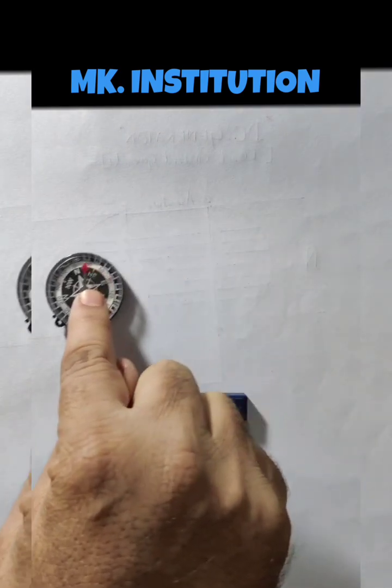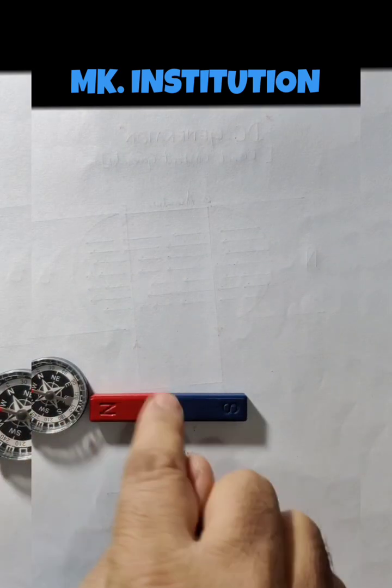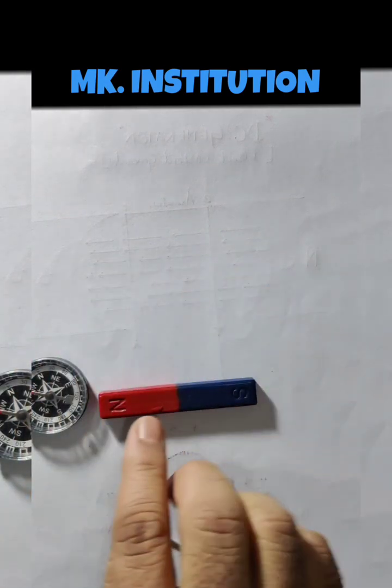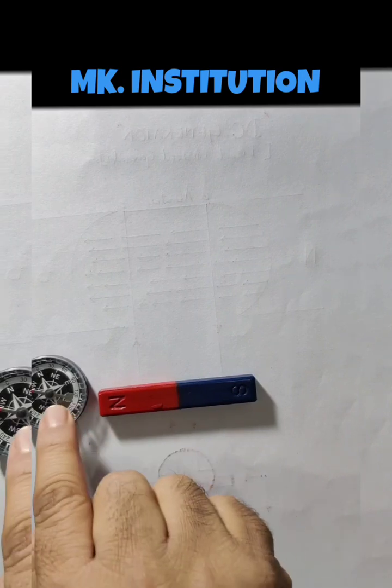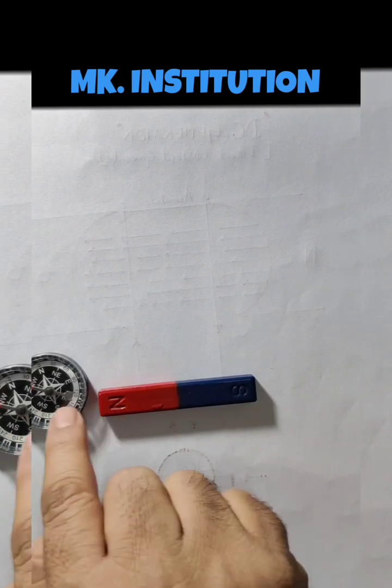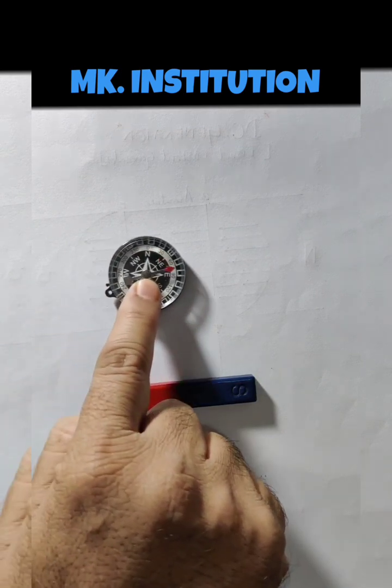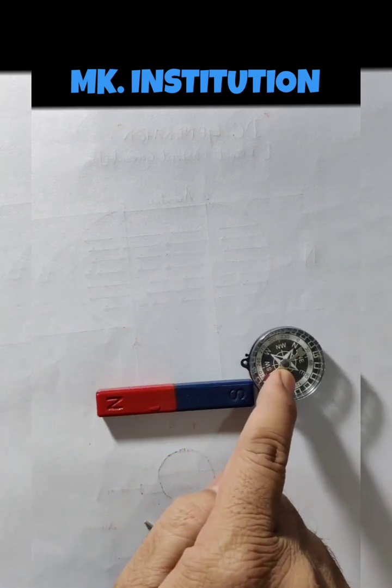From north it is starting here now. From the north direction, the magnetic field lines are coming out. From the north, this direction, it is coming out. See the needle here, the red color one. See how it is changing here now. Slowly it is entering into the south.